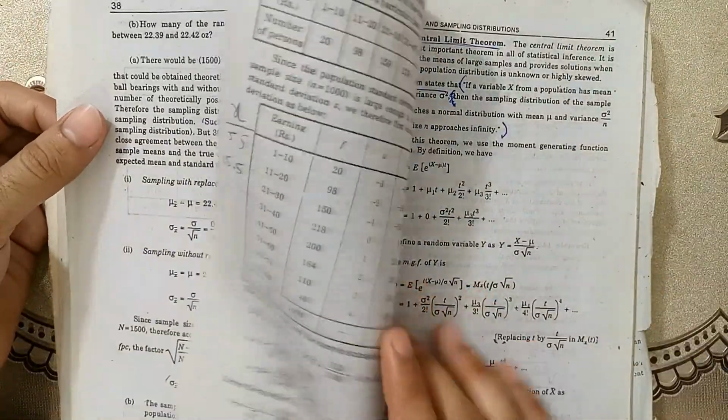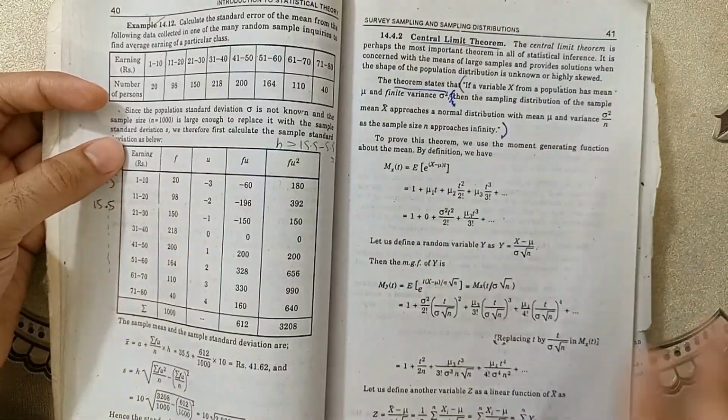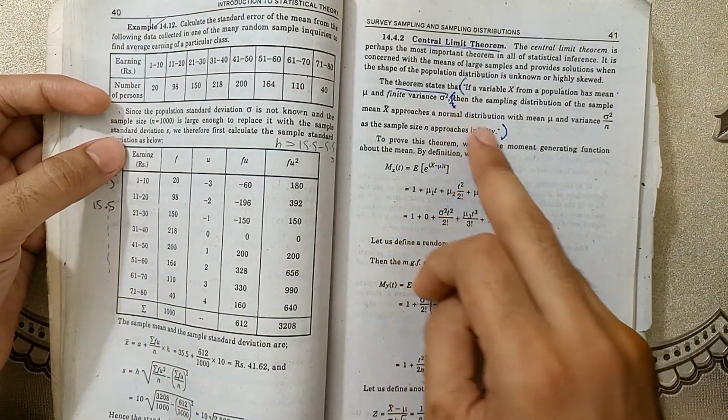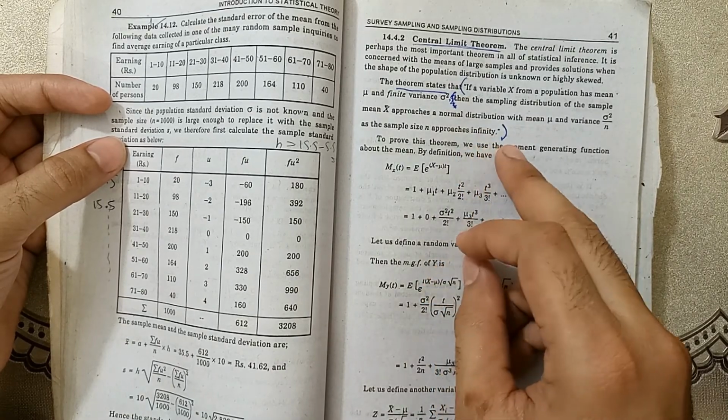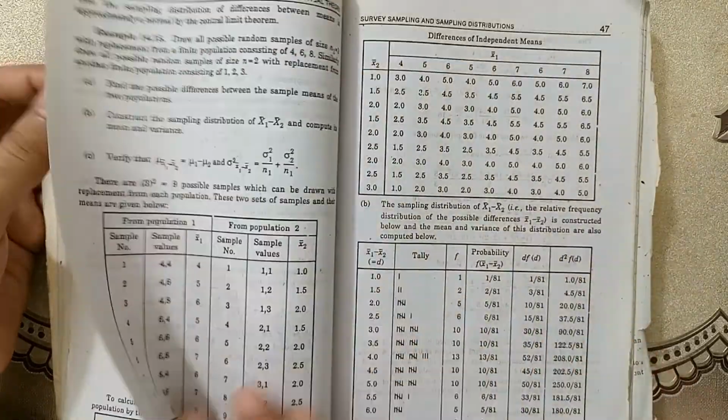Next, the central limit theorem is very important. This topic and this definition are very simple, but the definition is very important for exams.